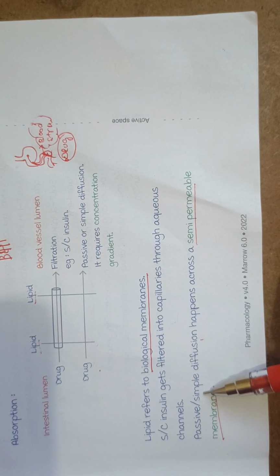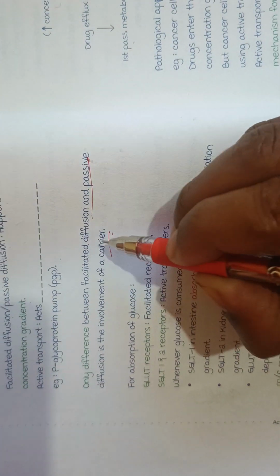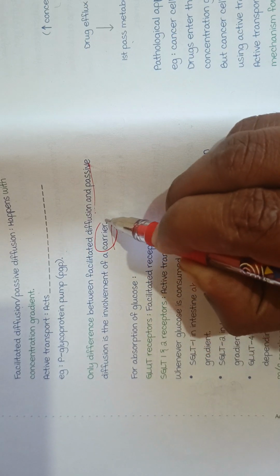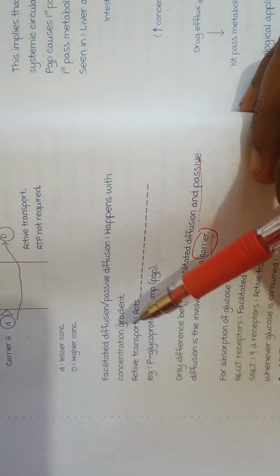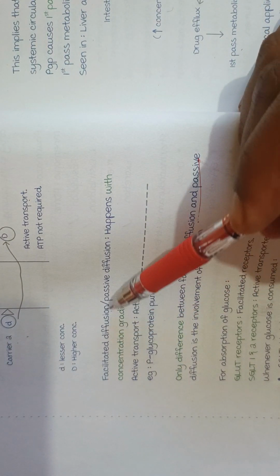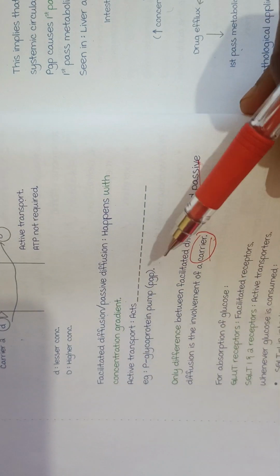Now what is the difference between passive diffusion and facilitated diffusion? He is asking an important question, and the answer is carrier, right? The only difference between facilitated diffusion and passive diffusion is a carrier. Now if you observe carefully here, you have something the same, facilitated diffusion or passive diffusion. This happens with the concentration gradient.